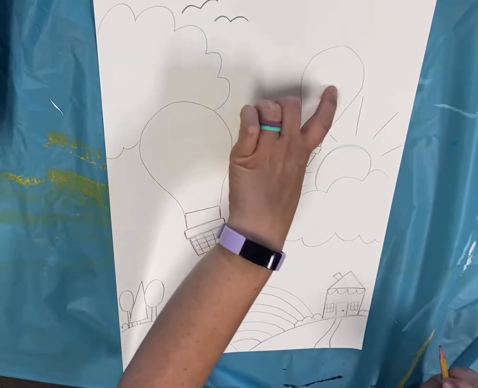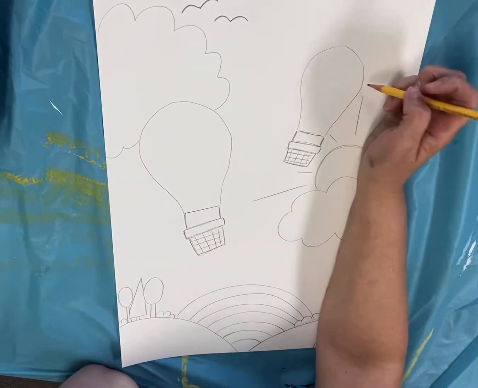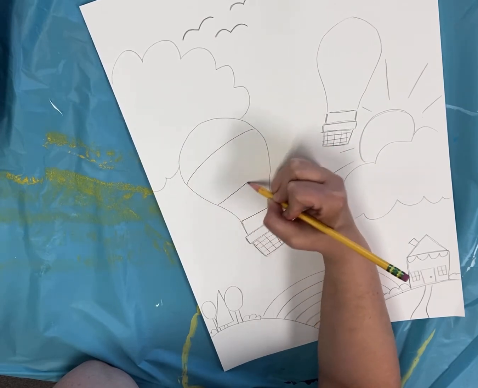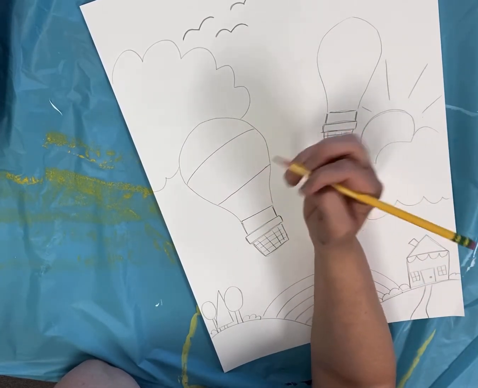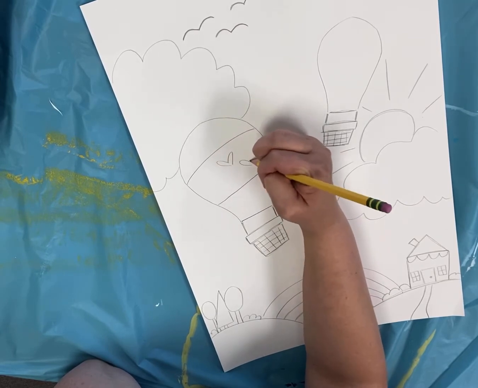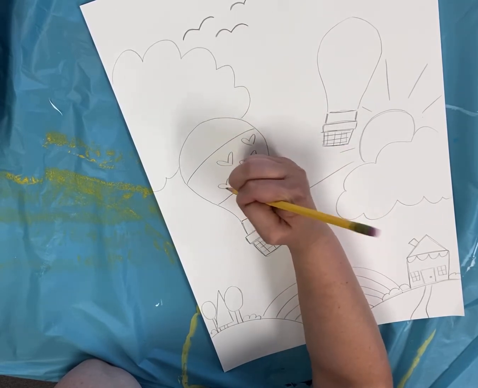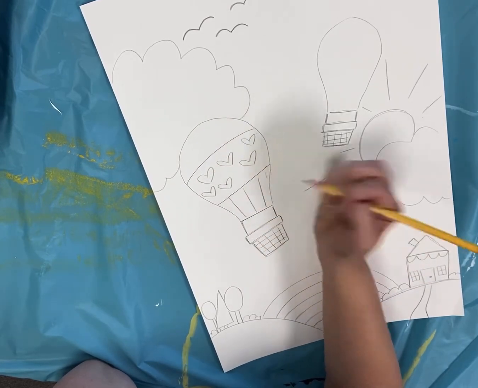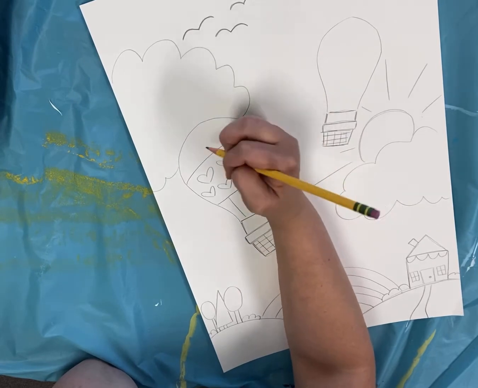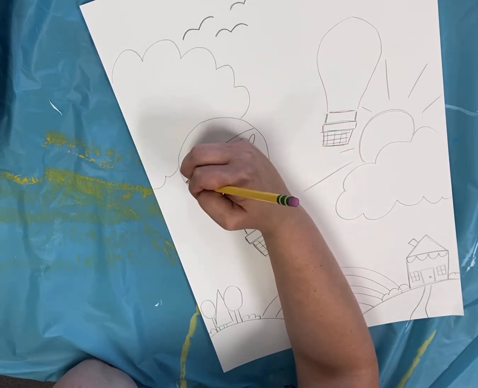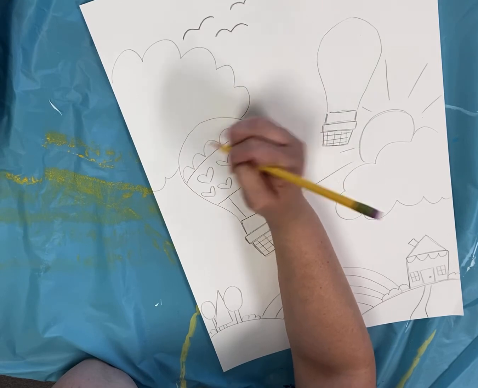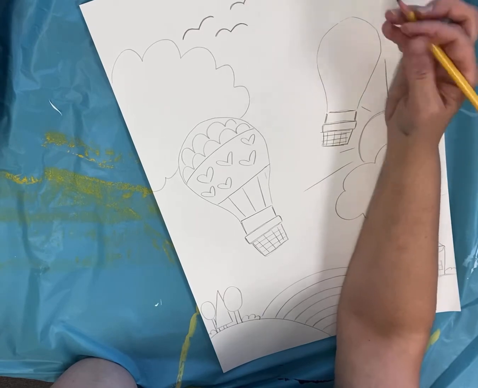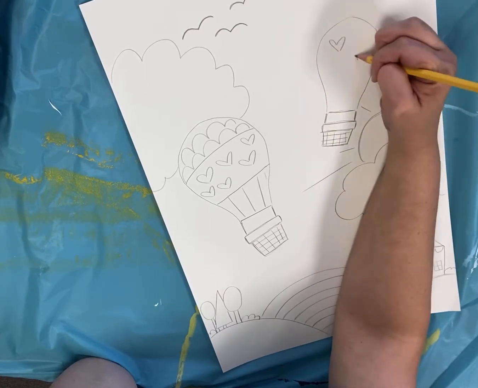Now, you're gonna come back in and take your pencil and draw some details in here. You could divide your hot air balloon into sections and draw patterns or things in each section. Like I could put hearts in here, I could put stripes in here, and then I could put bumpy lines in here, okay? Or you could do the same design over the whole entire hot air balloon.